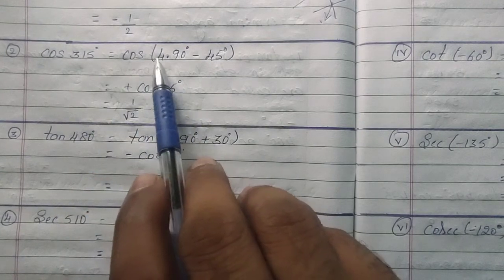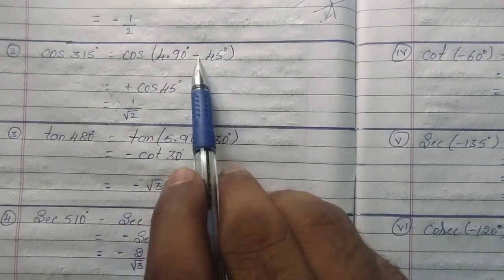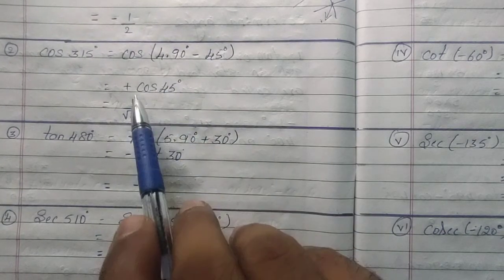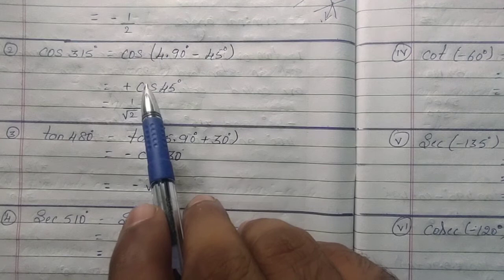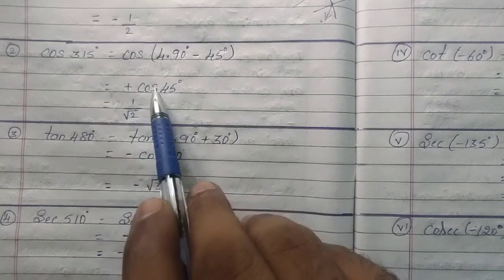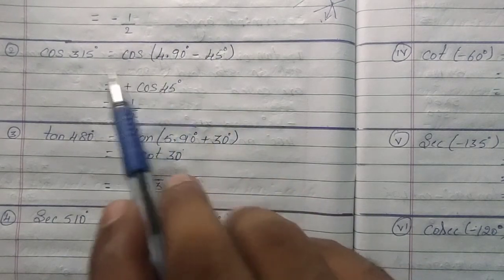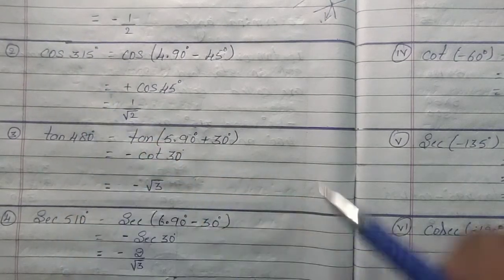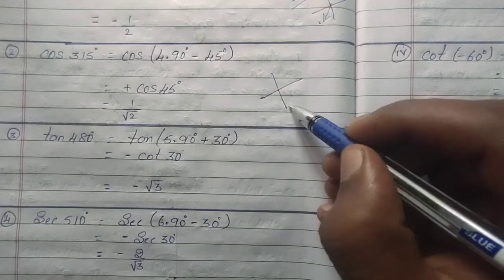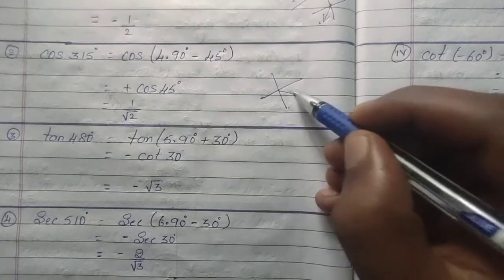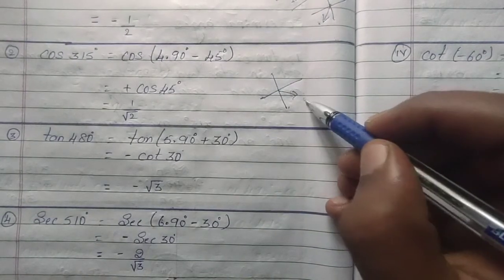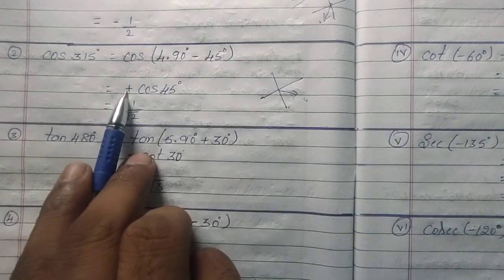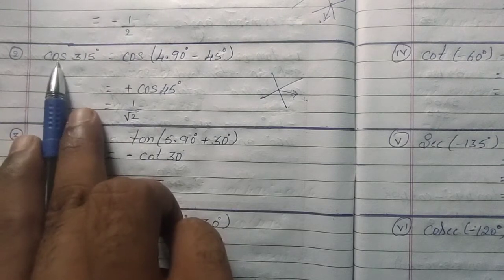Now see, this is in the form of n into 90 minus theta. Here n is even. So cos as it is. When n is even, no change of trigonometric ratio. Cos as it is. Theta is 45. Now we should decide our result sign. 315, where does this 315 lie? 315 is above 270, below 360, in the fourth quadrant. In the fourth quadrant, cos is positive.